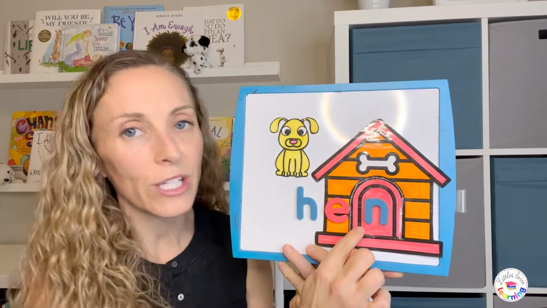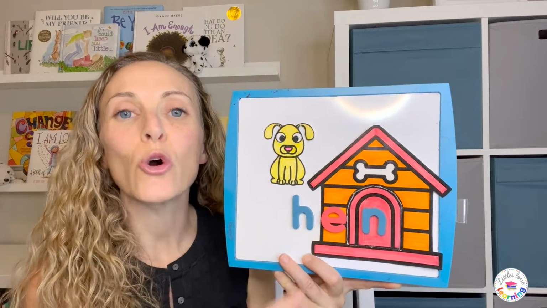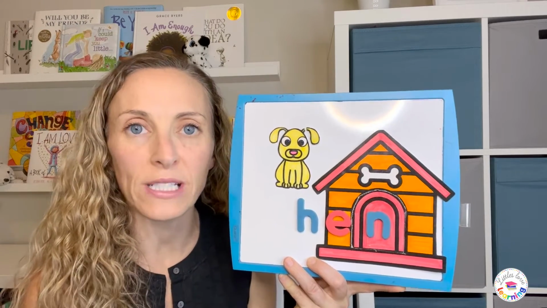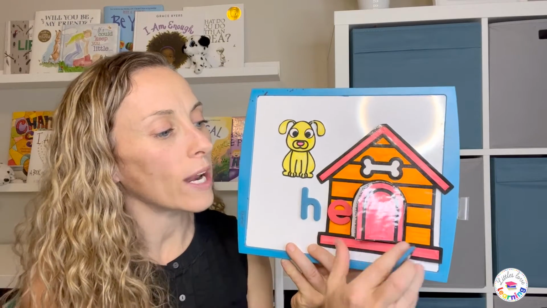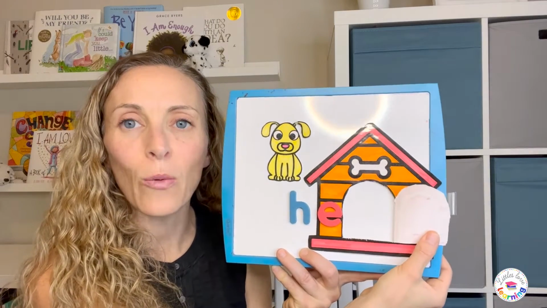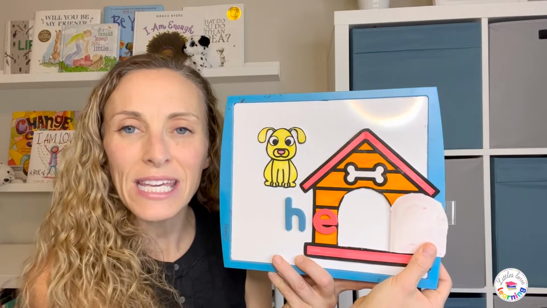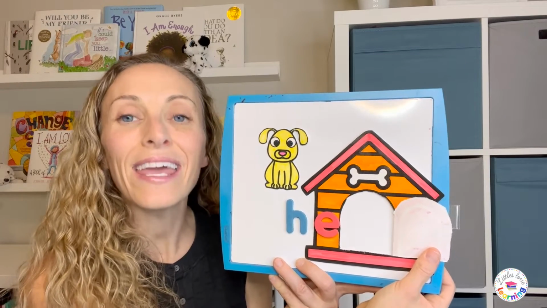Hen. My door is closed. I have a consonant here, so my vowel is going to represent the short sound. But what happens when I open that door and I take the consonant away? I have H-E, E, he.